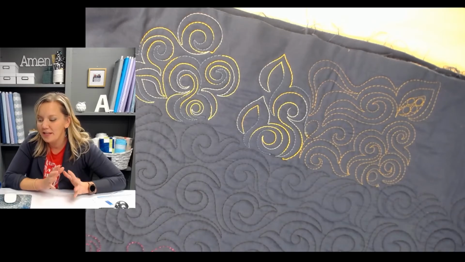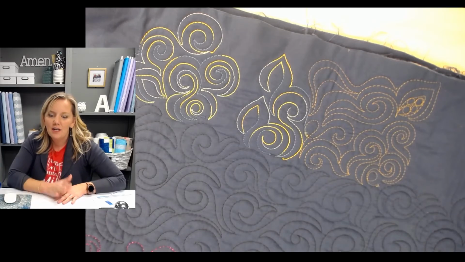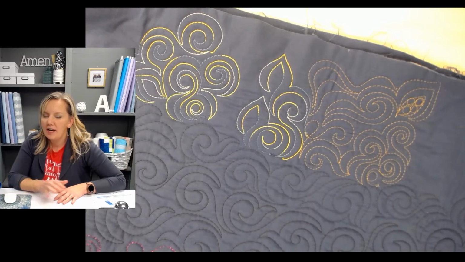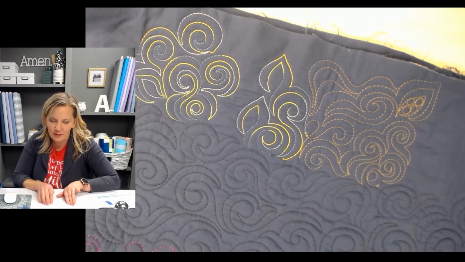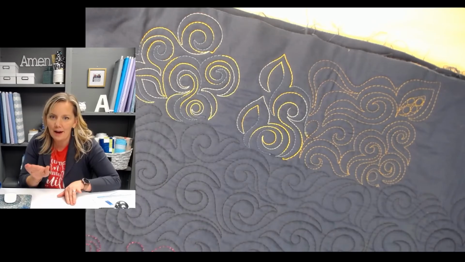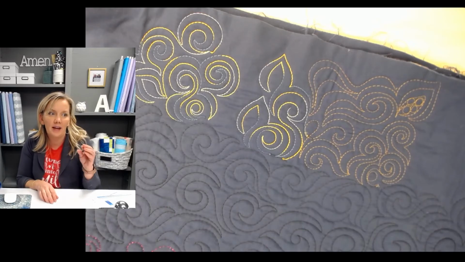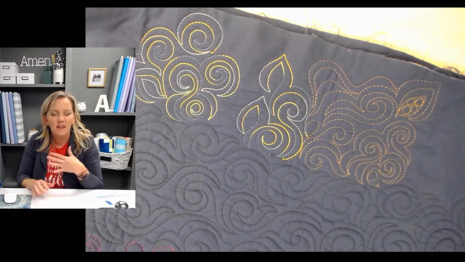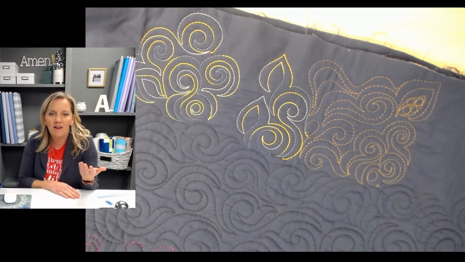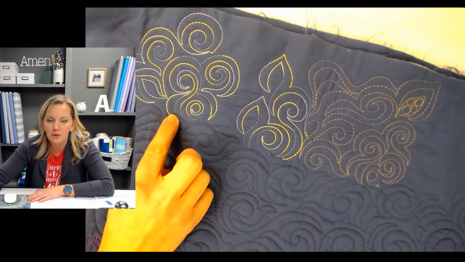But if I'm using a variegated thread, this is only my opinion, I am going to use a variegated thread that has no colors that are in the top. So let's say I'm quilting a black quilt. I'm not going to use a variegated thread that's black, gray, and light gray, because that black will disappear and the light gray will show up in random places. This is just my opinion. I don't love how that looks. So I'm going to pick colors that are different. So even though this has blue, it doesn't disappear.